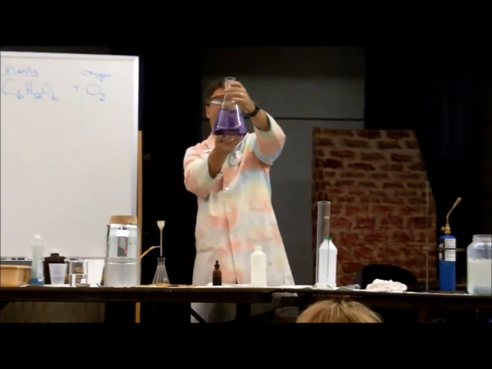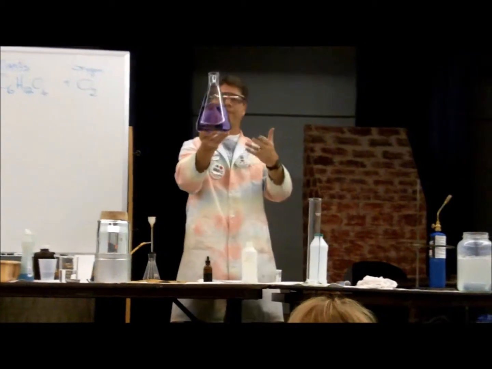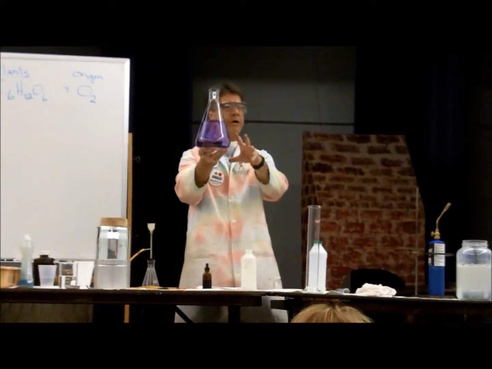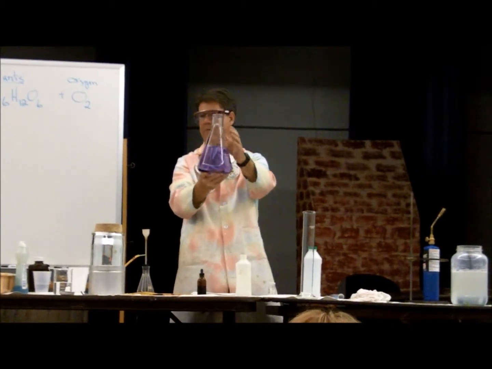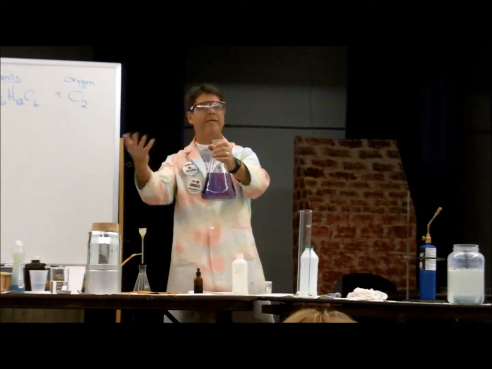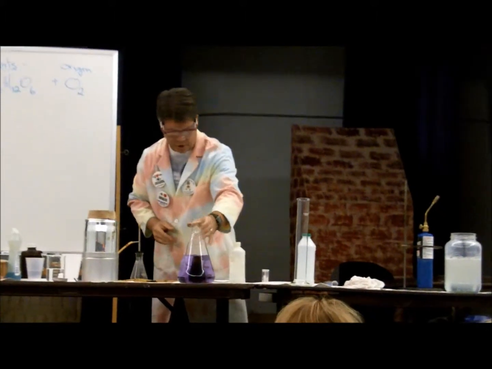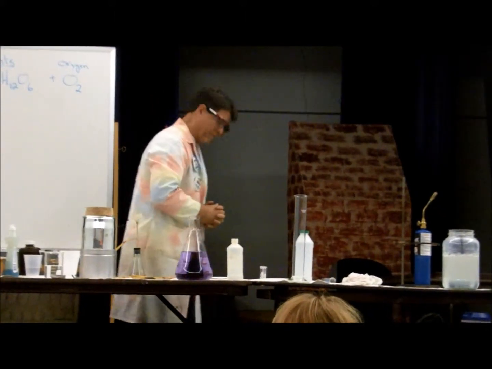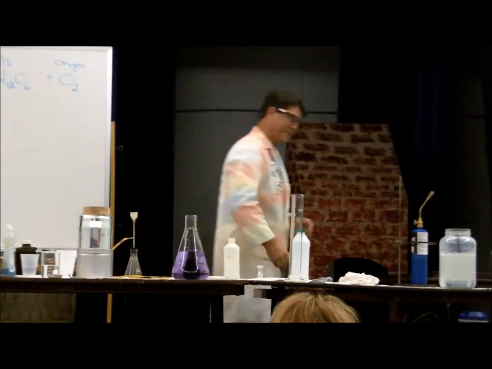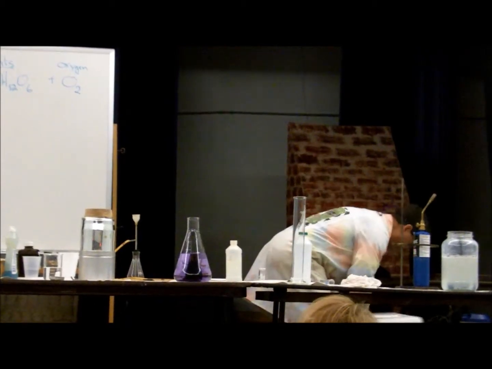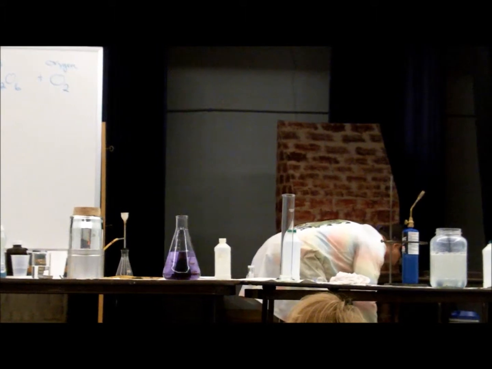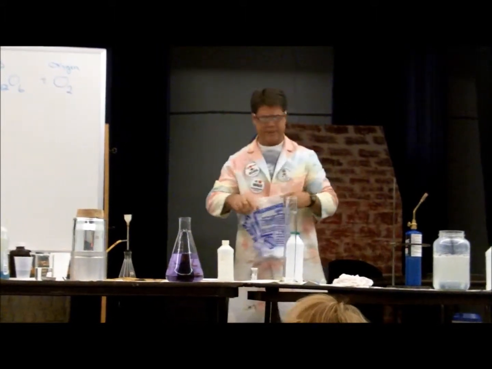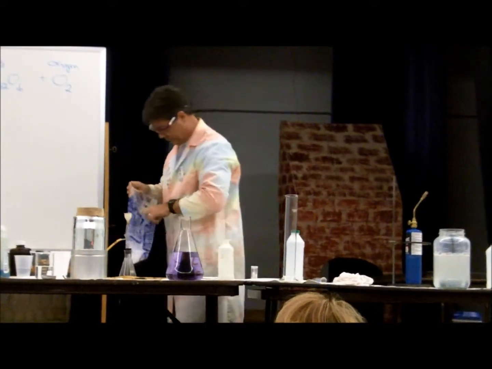Well, what I have here is a beaker of water, or excuse me, a flask of water, and I put a color indicator in it. And what I did is I changed the pH. So I made this what we call a base solution. Carbon dioxide takes water and actually makes it acidic. And we can test that idea by using a very good carbon dioxide source, such as dry ice.